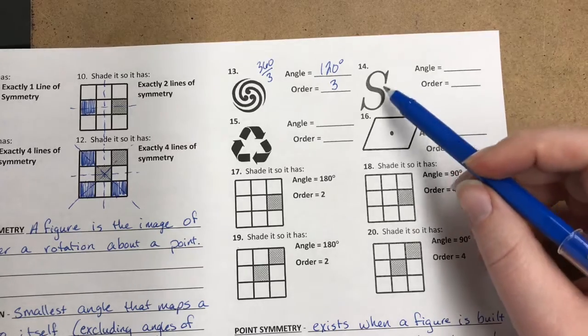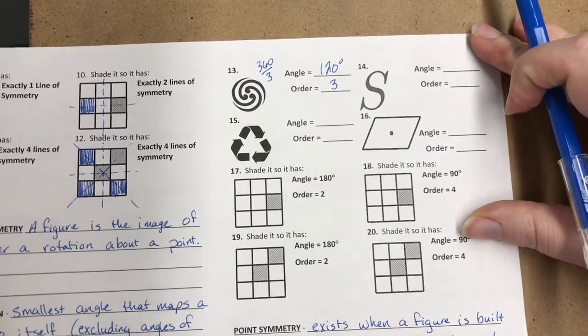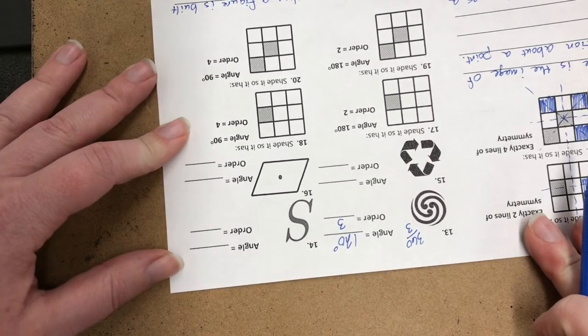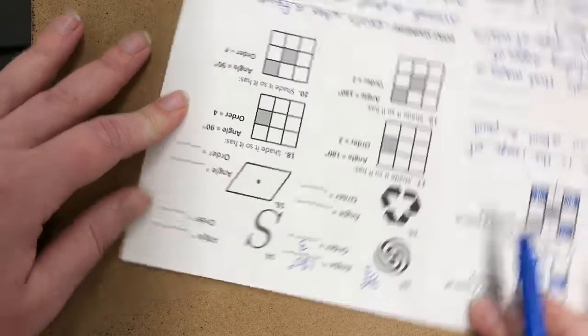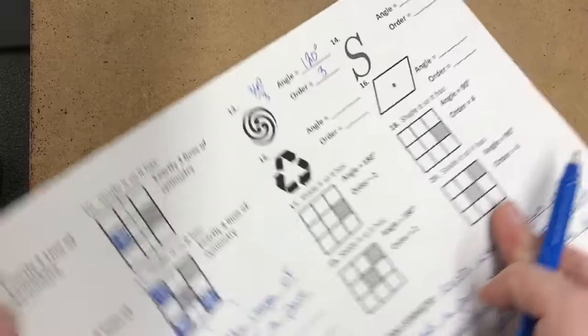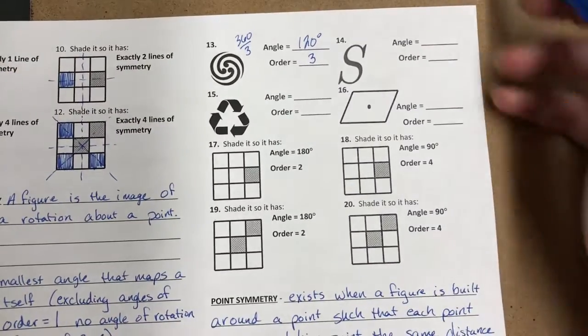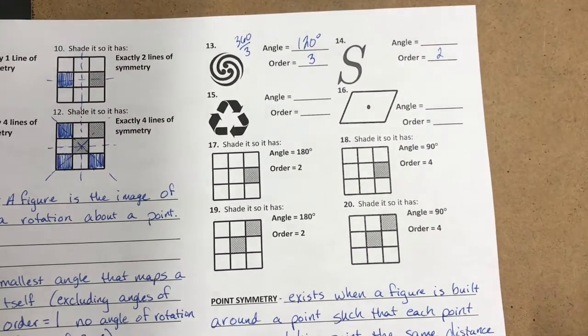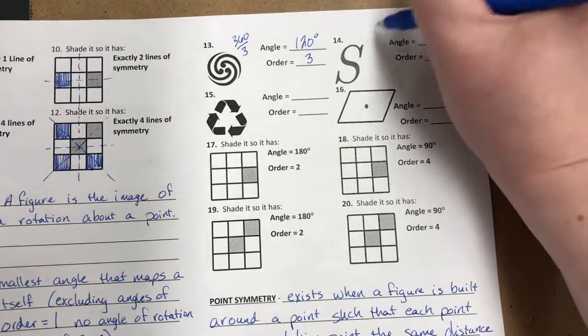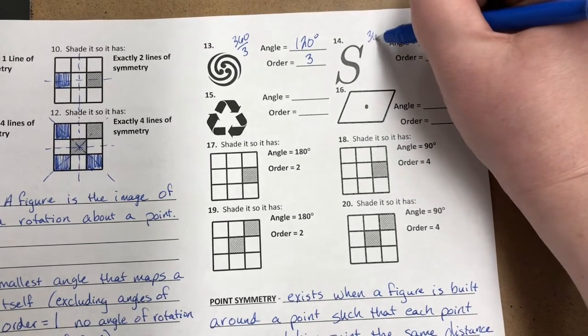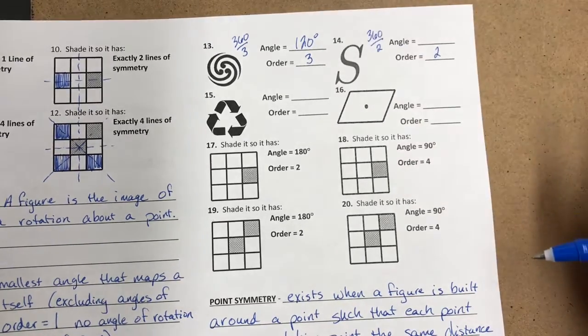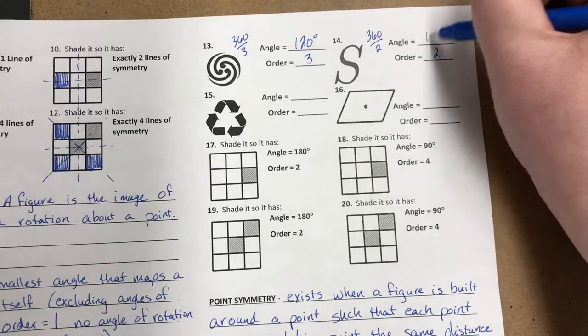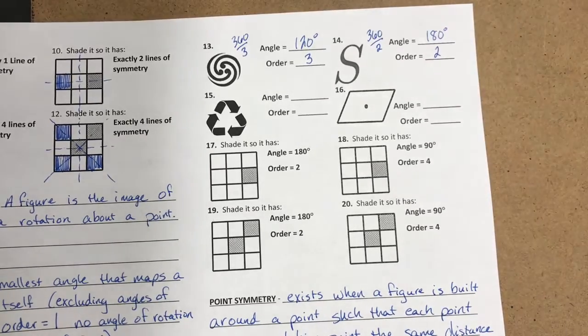For number 14, the S, I think this is the same if I have it right side up as if I have it upside down. So that would be once, and then twice to get it back to where I started from. So that would be an order of 2. And so to find out what my angle is, I would take 360 divided by 2, which is 180 degrees.